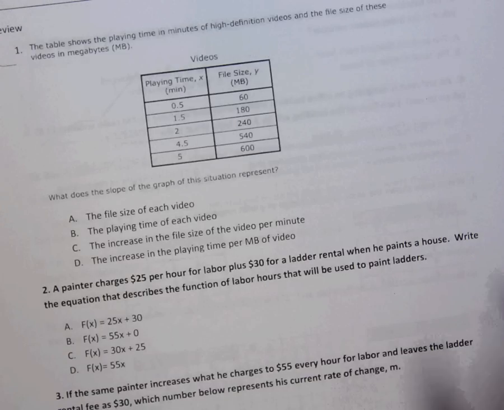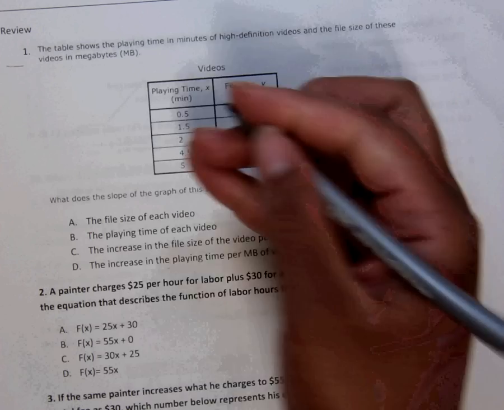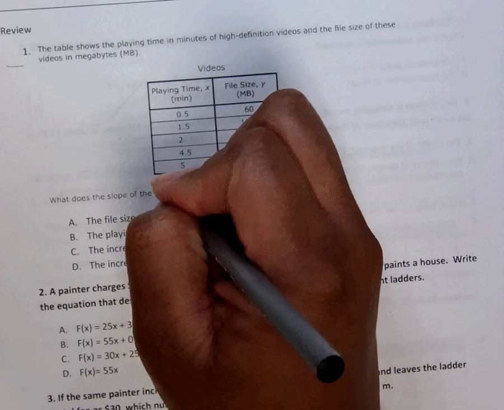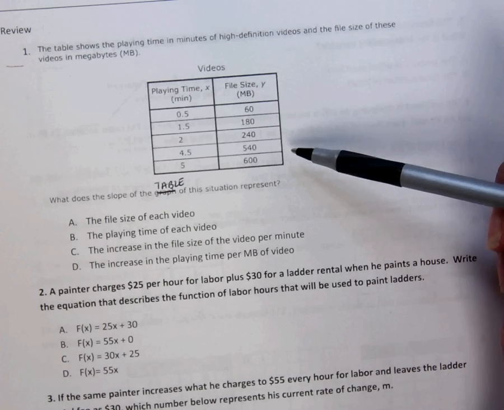Now that I have my voice back, I want to redo the test review. Number 1, it says, what does the slope of the graph of this situation represent? That should say table. And so what does this table represent when you're talking about the slope?